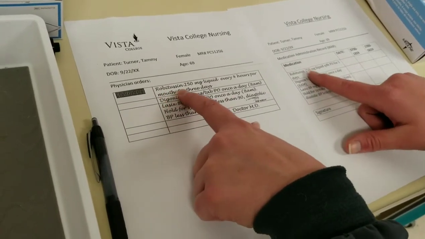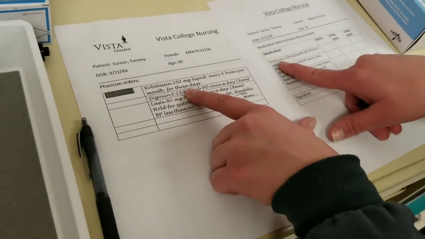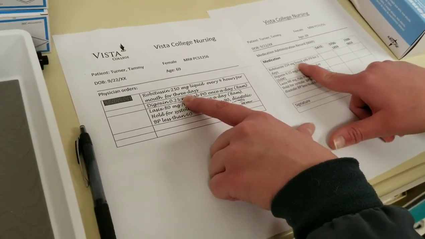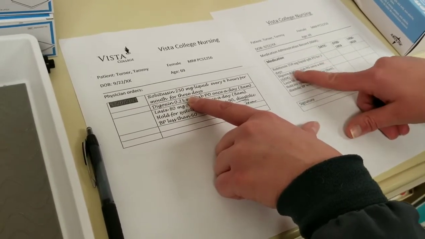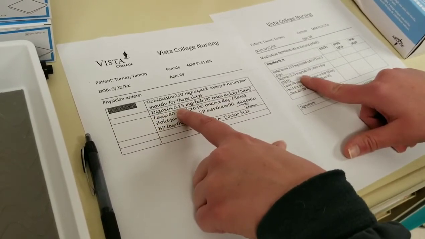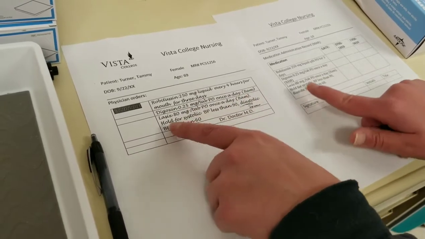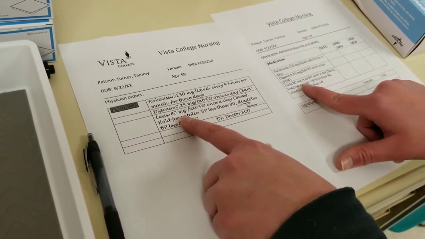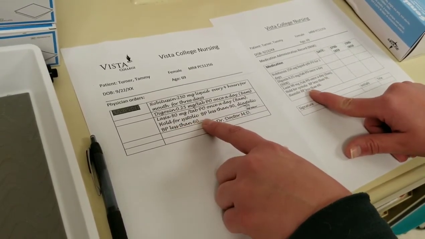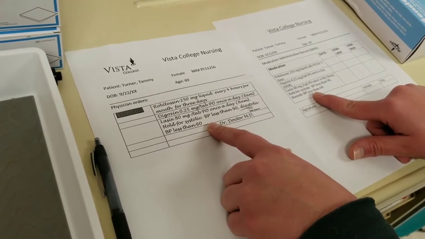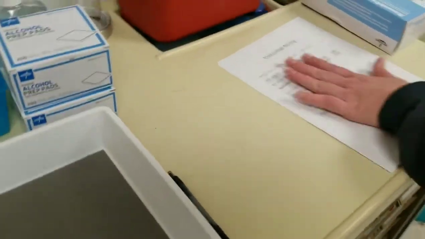So I want to make sure that I have Robitussin 250 milligram liquid every 4 hours per mouth for 3 days. So I have it here, Robitussin 250 milligram liquid, Q4 hours, PO for 3 days. Then I have Digoxin 0.5 milligram tablet, PO once a day at 8 a.m. And then I have Lasix 80 milligram tablet, PO once a day at 8 a.m., holding for systolic blood pressure less than 90 or diastolic blood pressure less than 60. Because all of these match correctly, I'm going to put my orders away and just work off of my MAR.